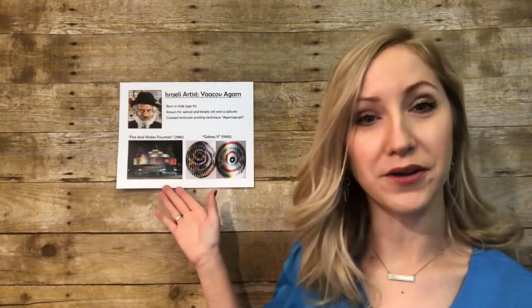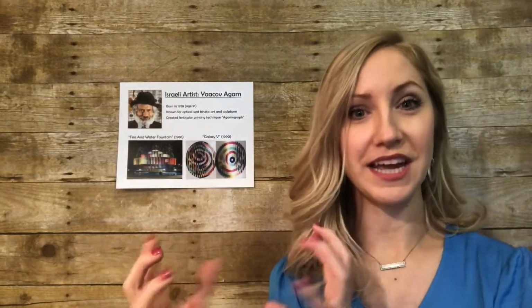After my students had sort of mastered who the artist was, had looked at a couple of his works, his prints, his sculptures, maybe even a YouTube video of his sculptures moving and seeing the different images from that perspective on the sculptures themselves, which, by the way, this fire and water fountain does rotate and different images can be seen as it rotates and spins. So maybe even watching a video.